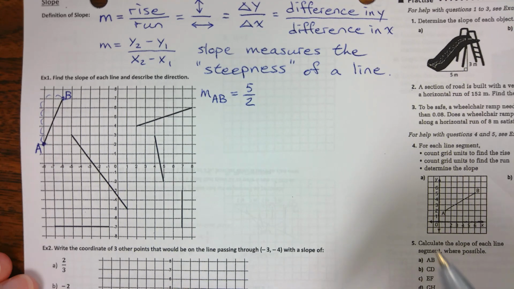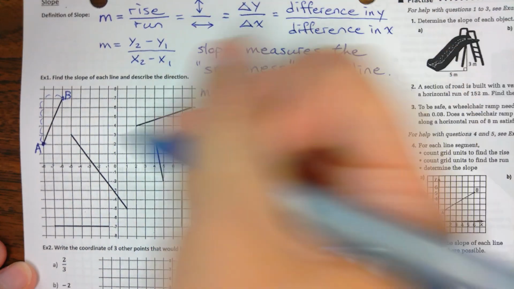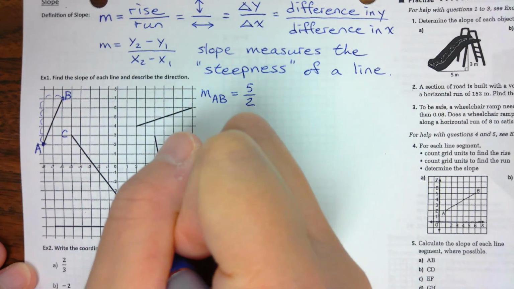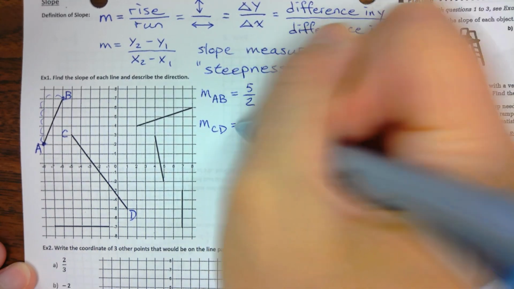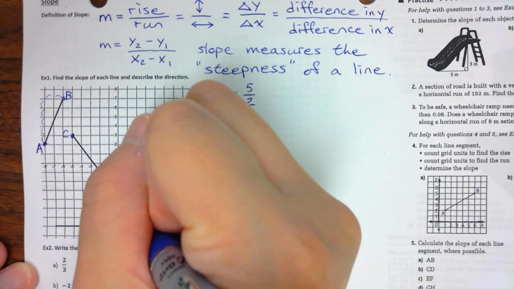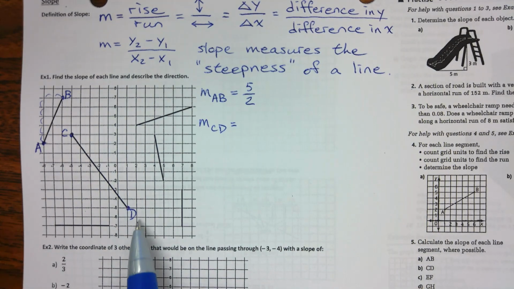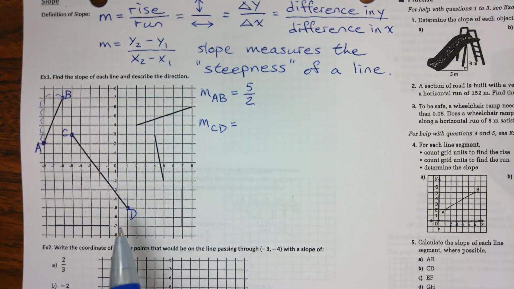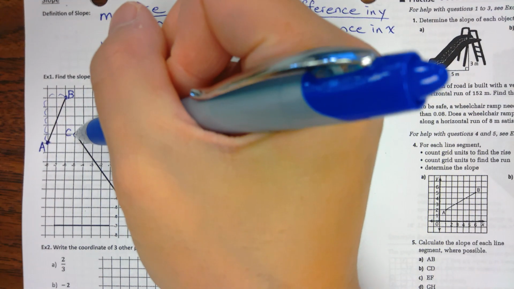Okay, so now let's try C to D then. Slope of CD. Going from the left point to the right point, Charles, you are visiting Dante in the same building. So Charles, what do you have to do once you get in the elevator?